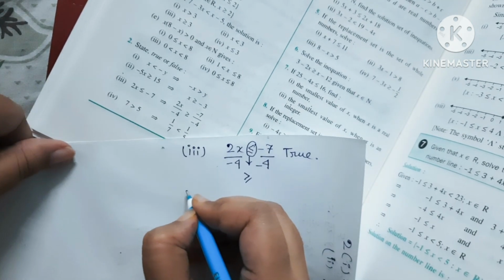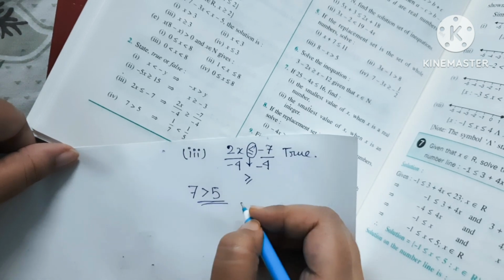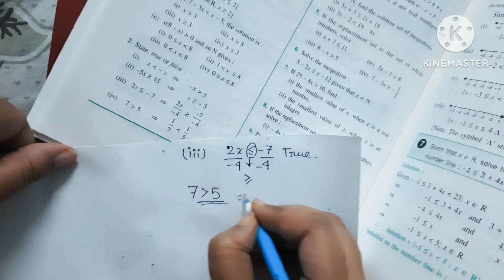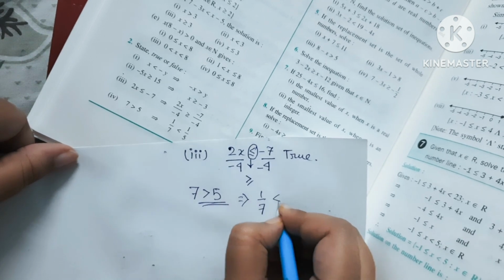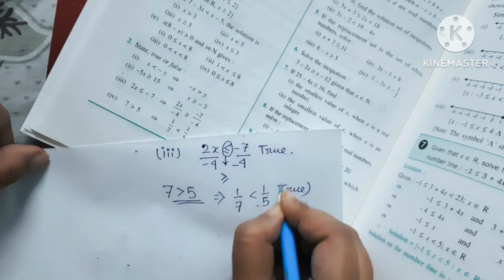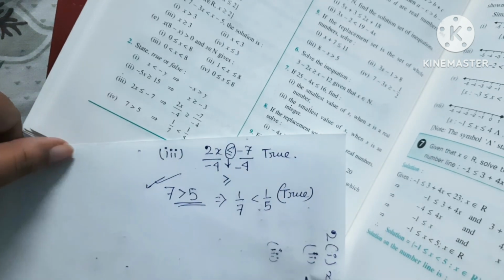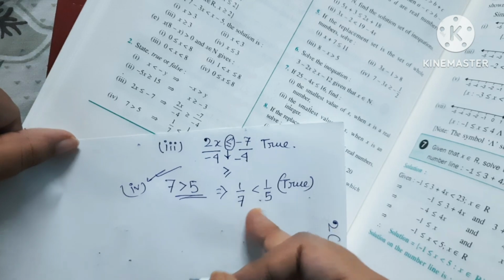Now the last one. See, 7 is greater than 5, that is given. So 1 by 7 is less than 1 by 5, that is also true. Okay, question number 4, that is also true.